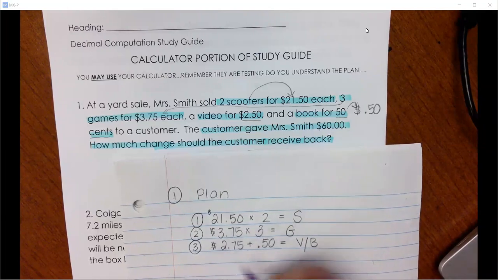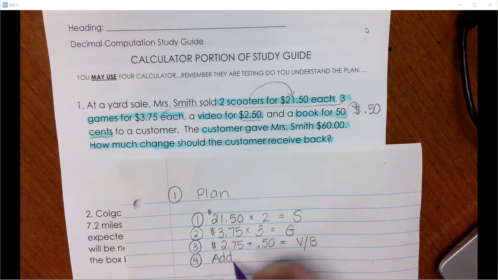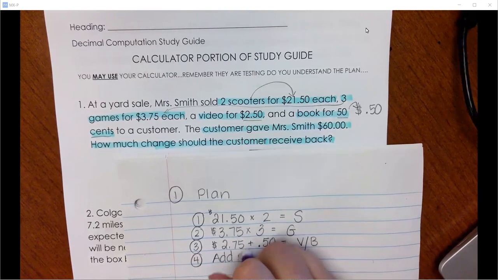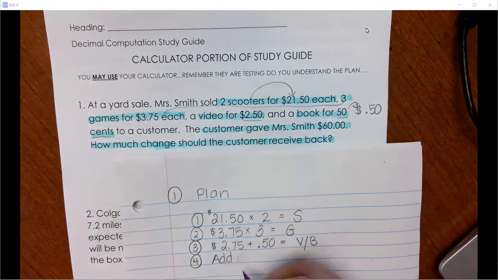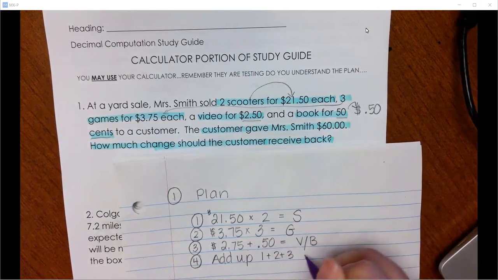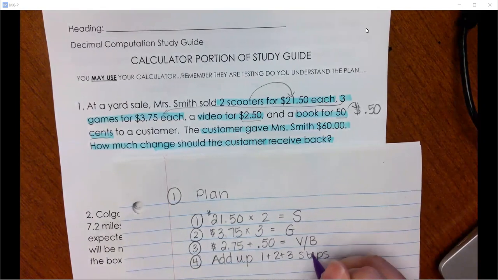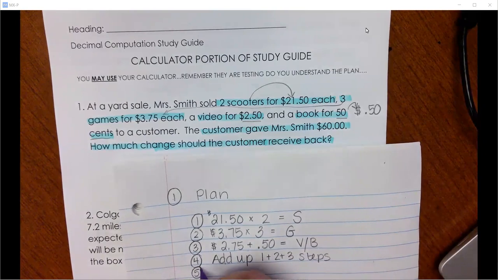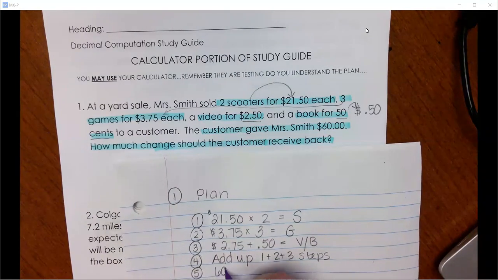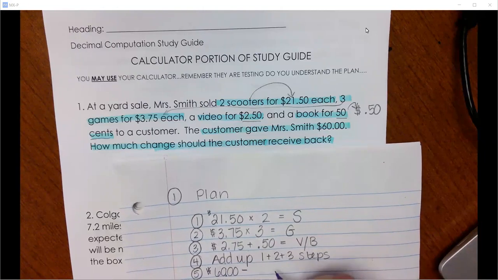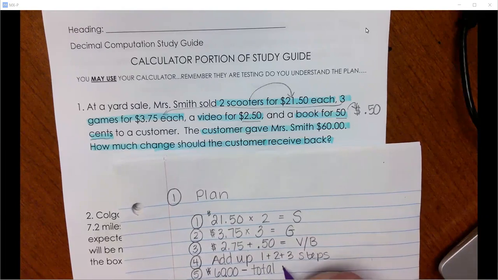So I think my step 4 is to add what I got, add the totals of 1, 2, and 3. The steps. And then lastly, I should take the $60 that the customer gives me and subtract the total, and that will give me my answer.